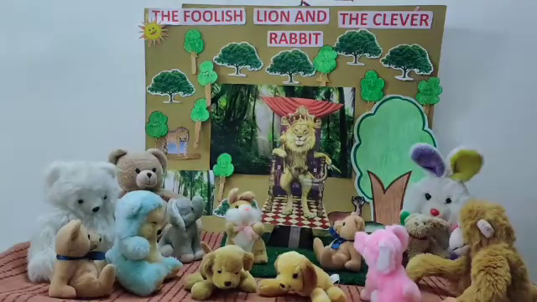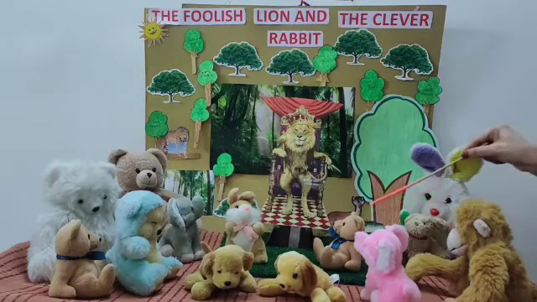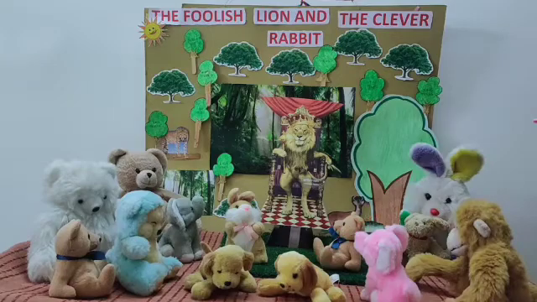One fine day, all the animals except for the lion got together and decided to have a meeting. They said, "We cannot live this way in fear of being killed by the lion."